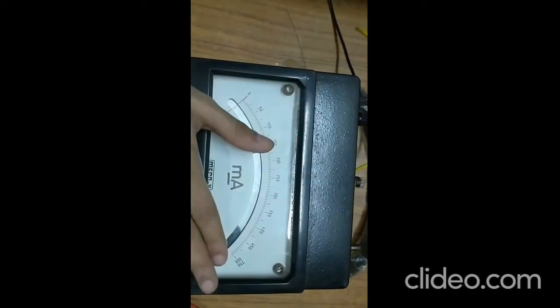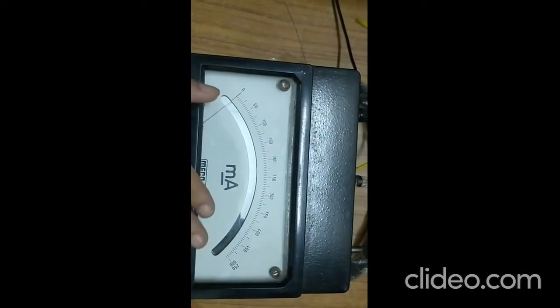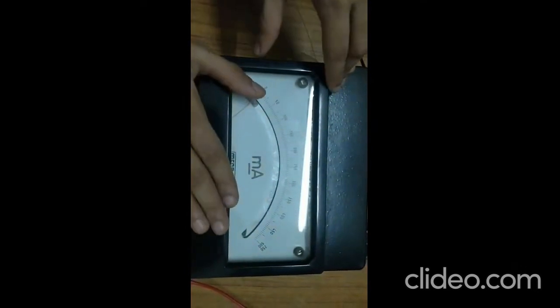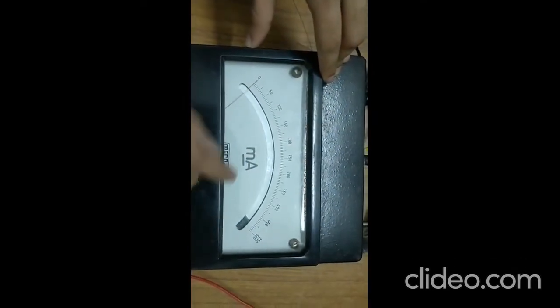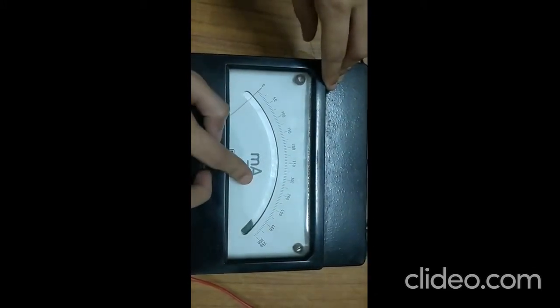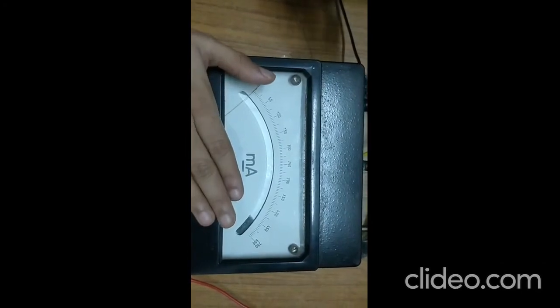This is a 500 milliampere ammeter, and all these ammeters which we use are DC ammeters, that is, moving coil instruments. Here you can see a straight line, which indicates this is a DC meter.